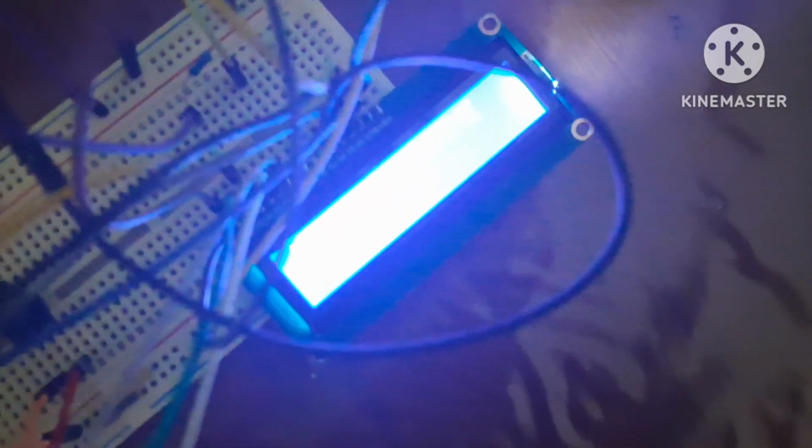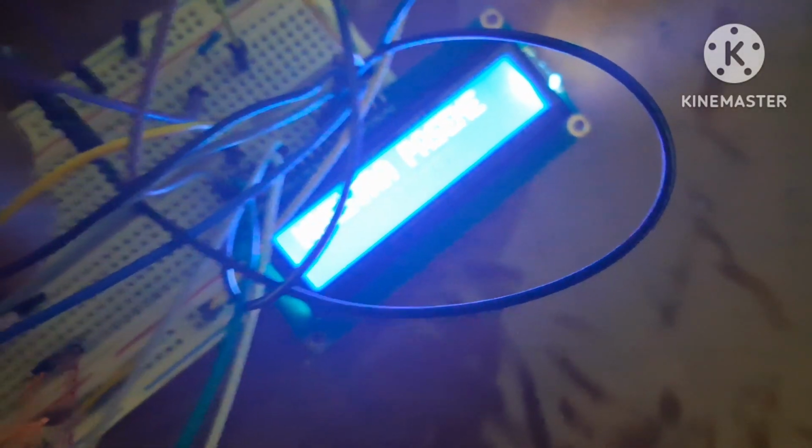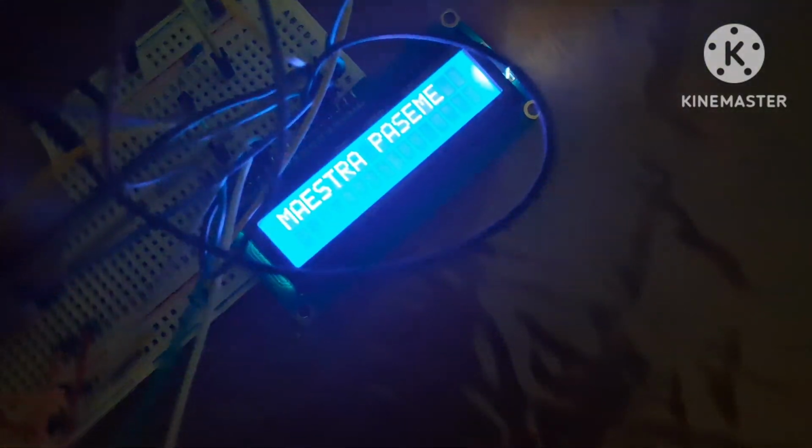Teacher. In Spanish, maestra, pásame. We can see the measures.